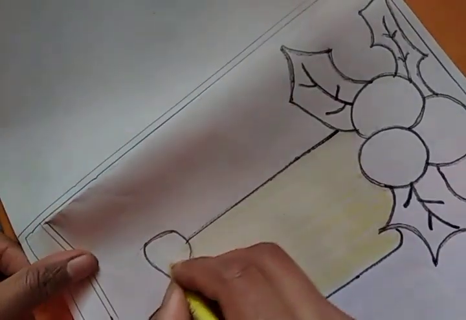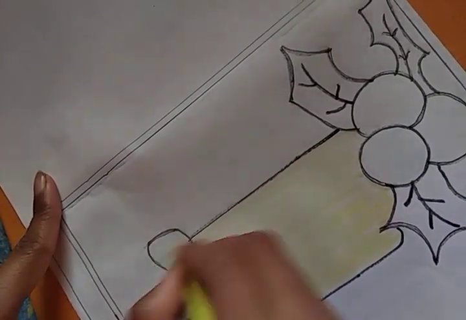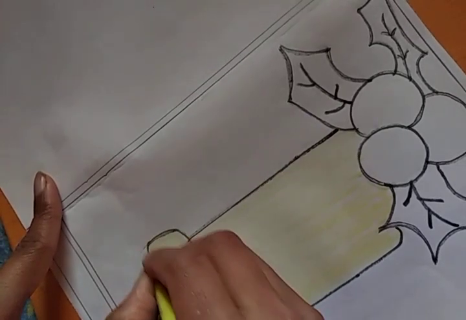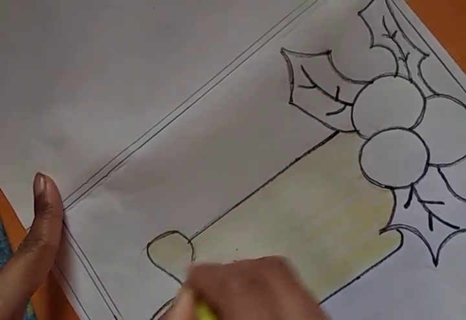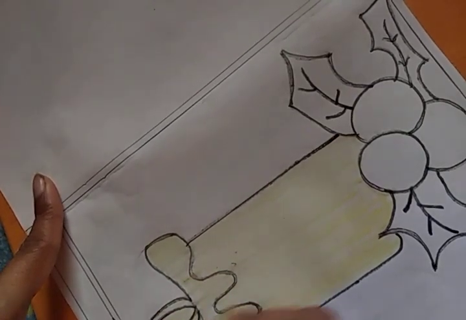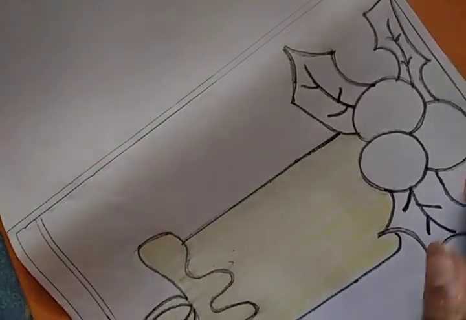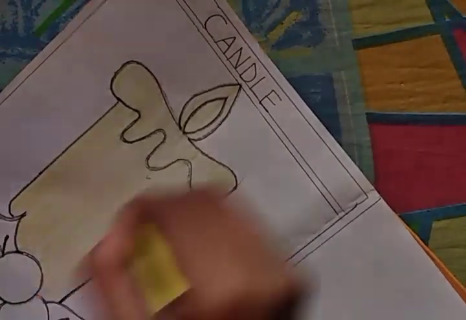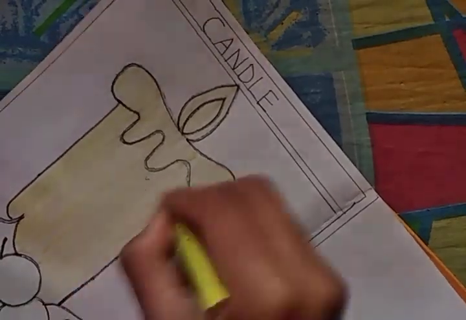See here. Now I have done with the yellow color shade. Again we will do just an outline.